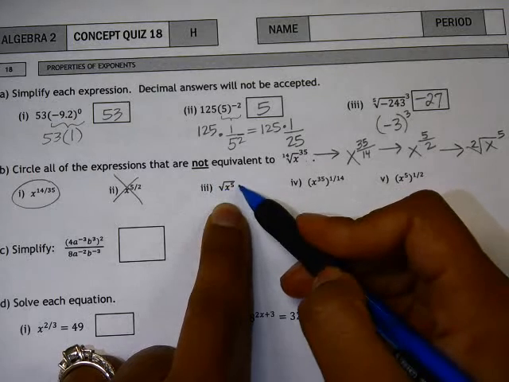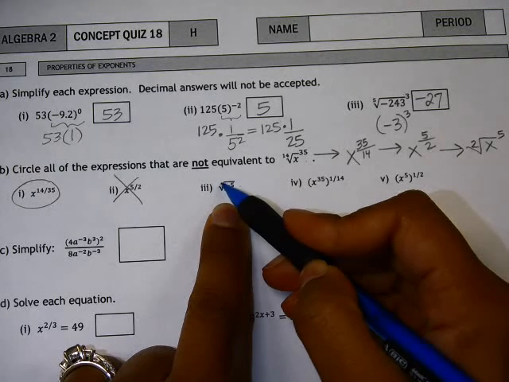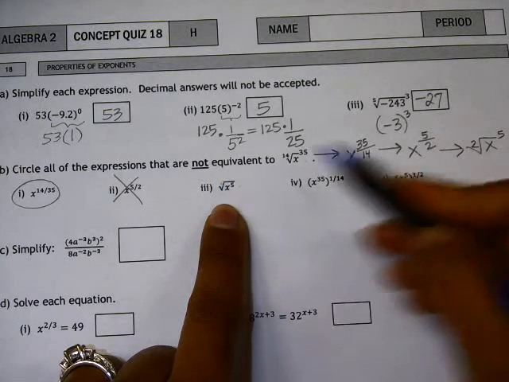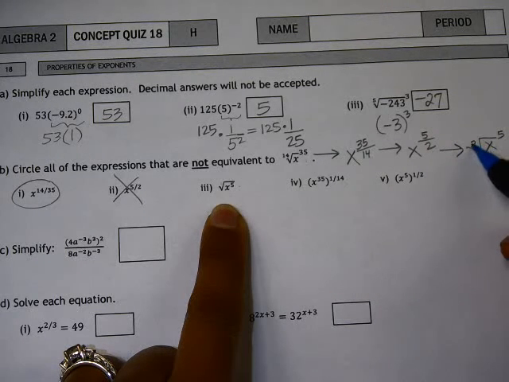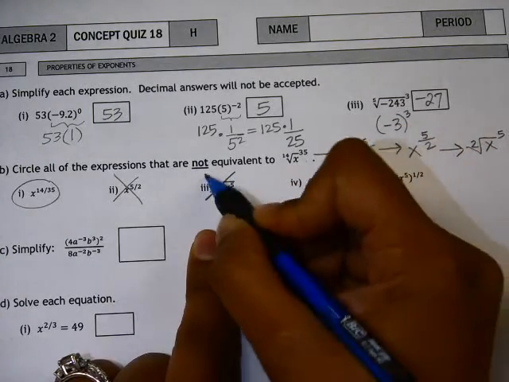Square root of x to the 5th. Only difference here is it doesn't have the 2, but square root means the same as a 2 in the root spot. So this is equivalent. I'm going to cross that out.